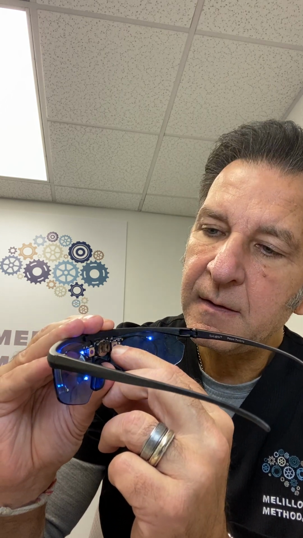You can only change it when they are flashing, like now, okay? You have to use that button. So then again, to turn them off, you press this button once, you hold it on the left, and it's off.